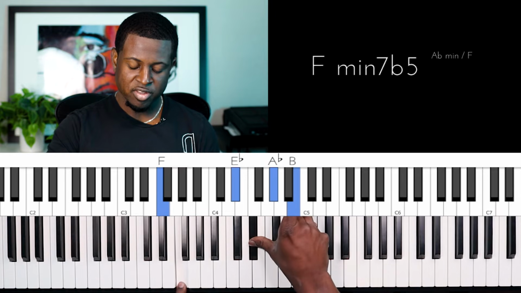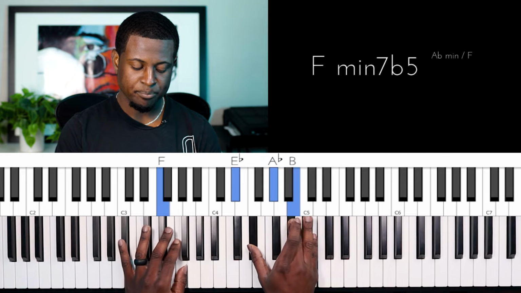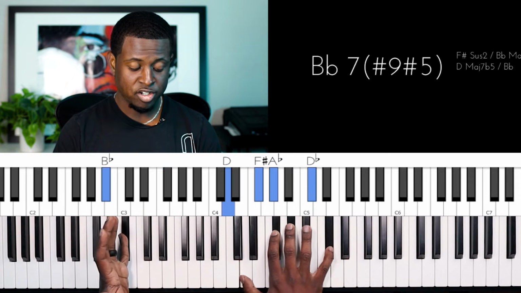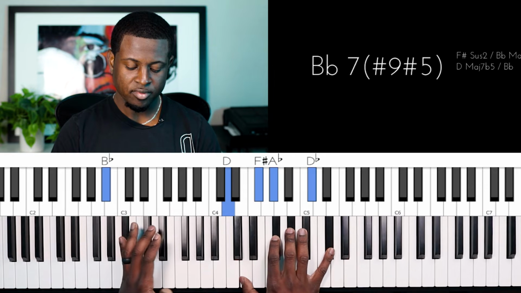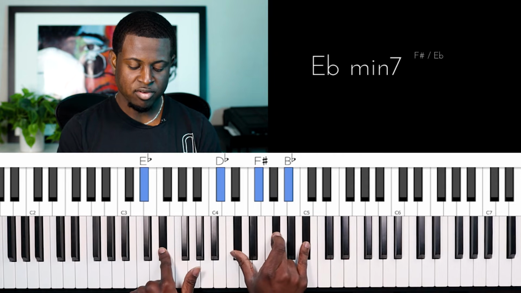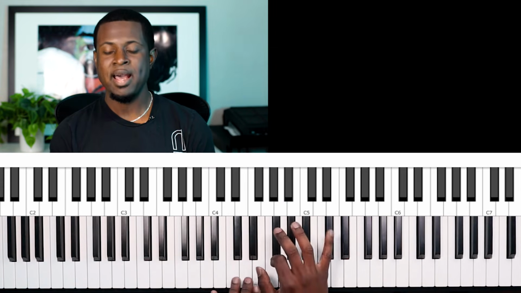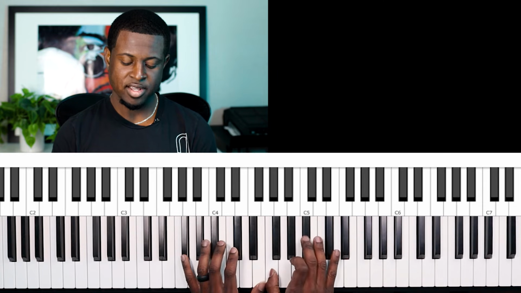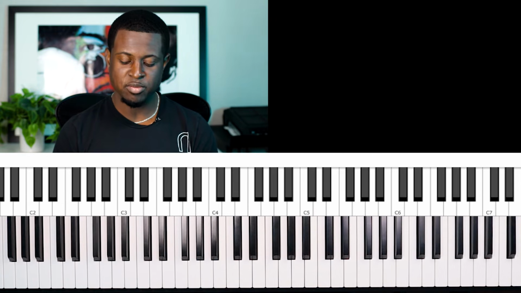I do the same thing here for this F half diminished 7. The same thing here for this B, or A sharp, or B flat sharp 5 sharp 9 chord. Same thing here for this E flat minor 7 chord. And for all of them, that helps me easily access those seventh chords, which add just an extra layer of flavor to the music, okay?